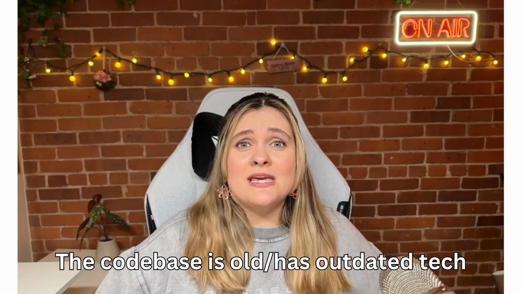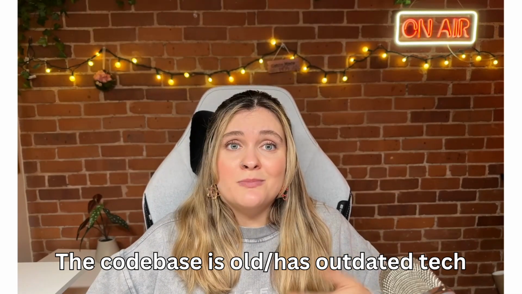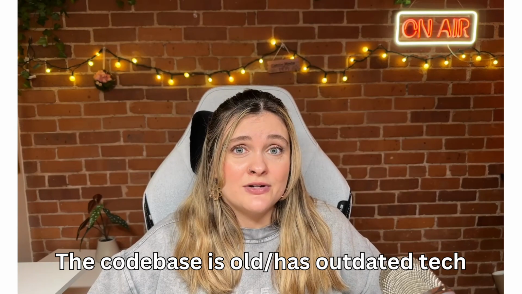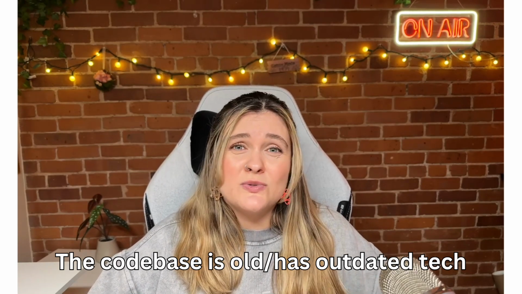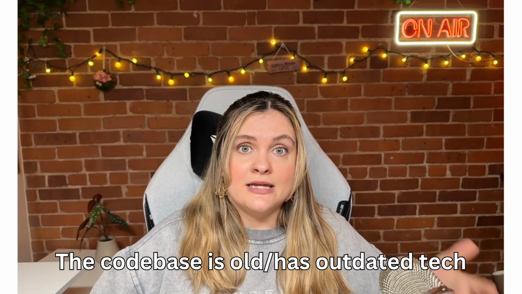Another reason could be the code base is older and outdated. Maybe new technology has come along. Maybe you've thought about it, and switching to server-side rendering could optimize your code base. Maybe you're still using an old version of React that uses lifecycle methods and it needs to be upgraded to the latest versions of React.